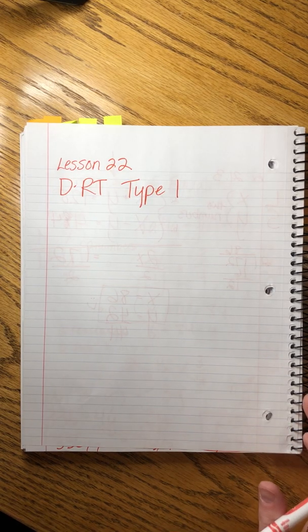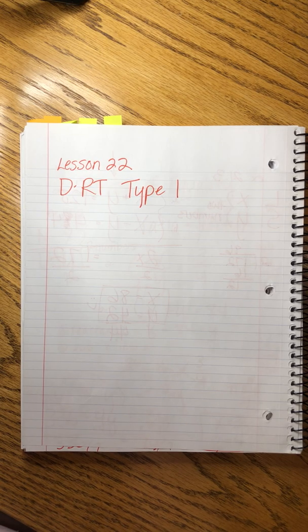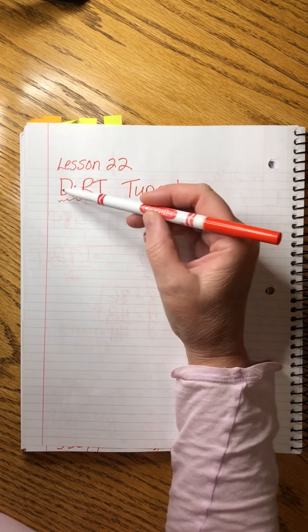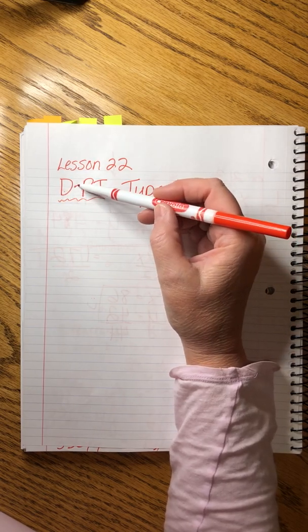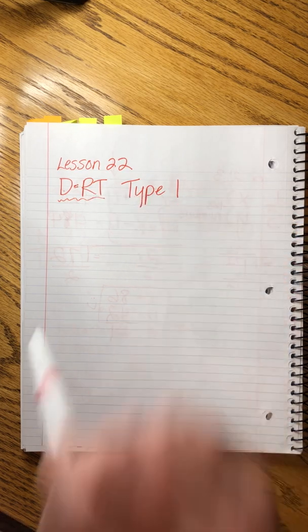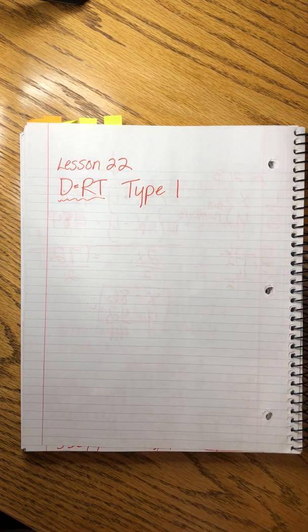Saxon Algebra 2, Lesson 22. We really only have one topic for this one, with just a very brief PS on another topic. What we're going to do is start talking about our dirt problems, distance equals rate times time. And you remember we had several varieties of these that we did last year.